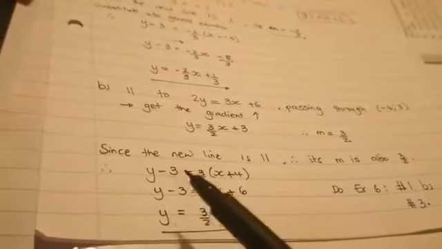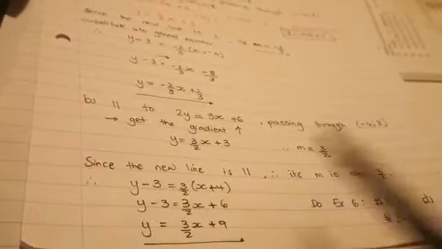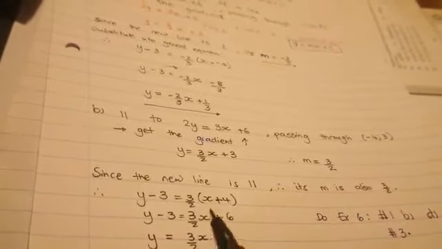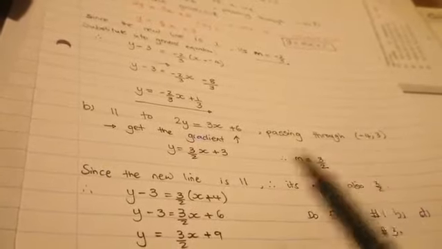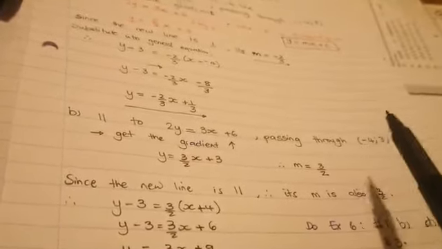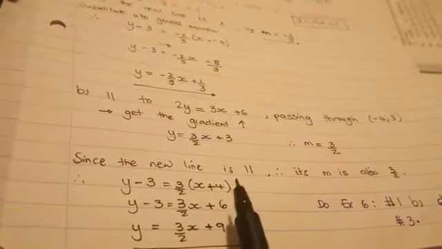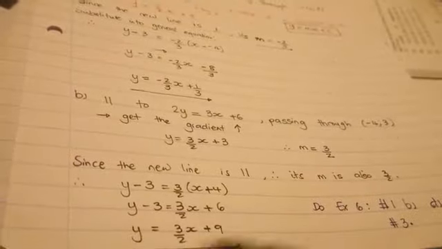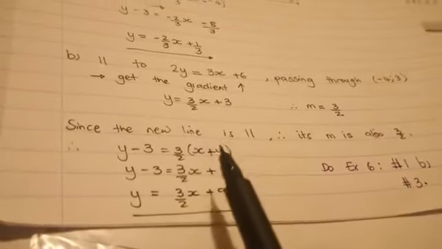So it is y minus y1, which is 3, equals to m, which is 3 over 2 times x plus 4. And then now you can see this is plus 4 because it was supposed to be minus 4. So I encourage that you just write them like this whenever it's a minus, instead of writing it like this, minus. It's a sign of maturity.